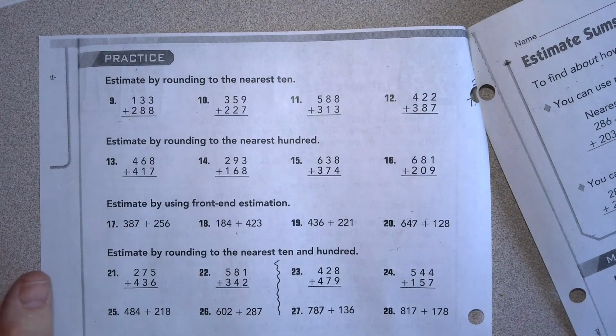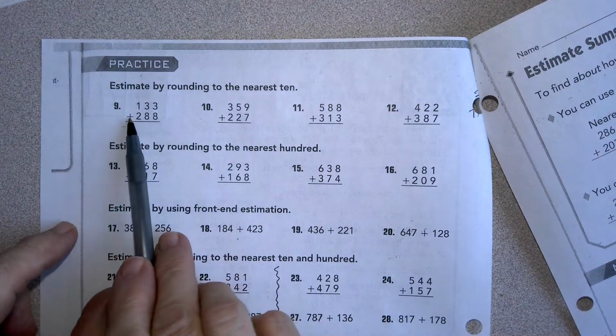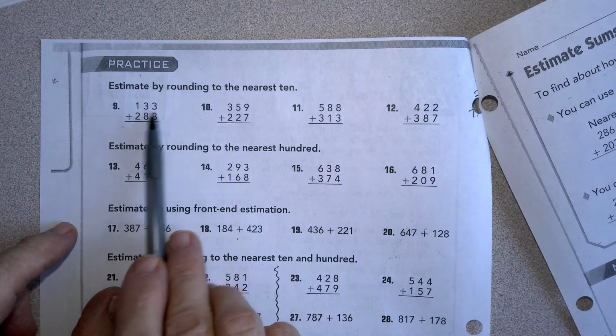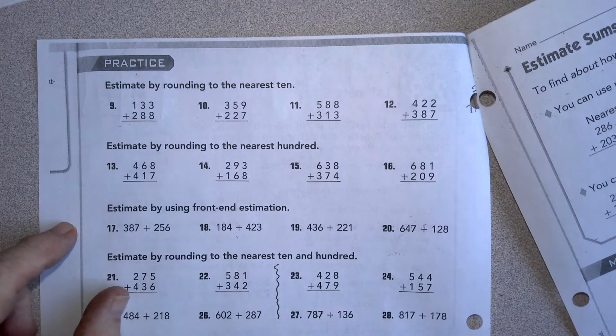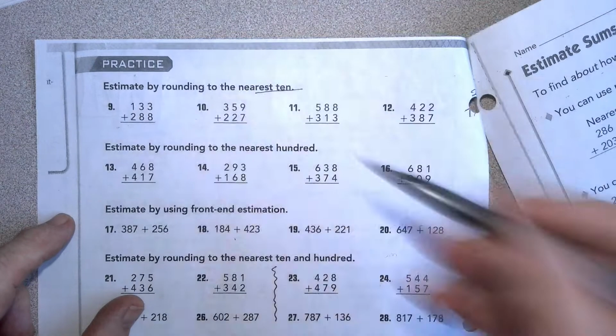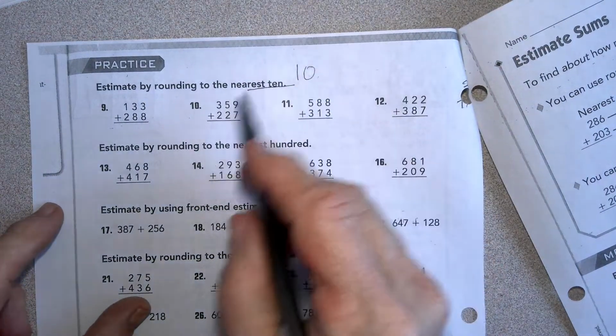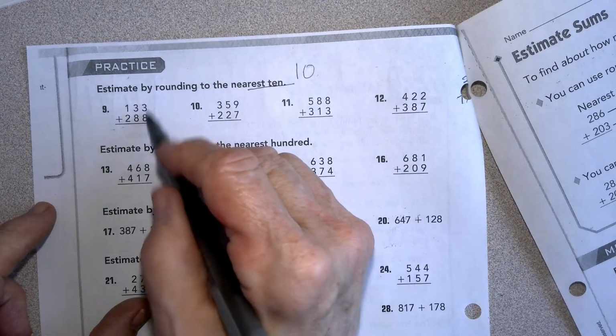This is where some of you on the last test that I need to give you back soon had some problems. So look at your number 9 problem. Make sure it says 133 plus 288. We are going to be rounding this to the nearest 10. And again, the number 10 has 1 0. So we're going to have at least a 0 in the end.